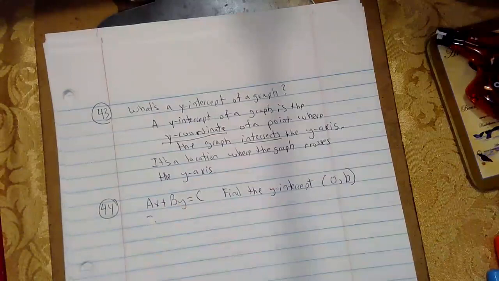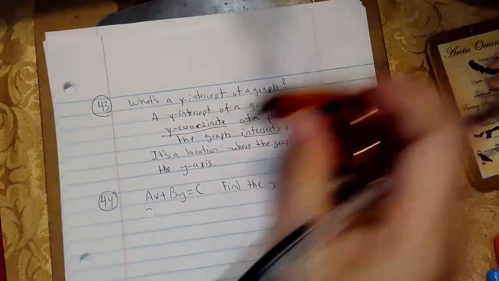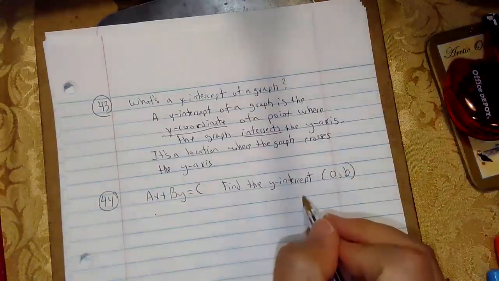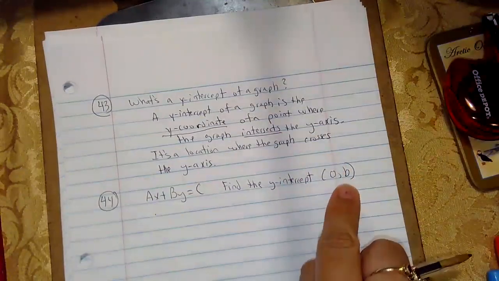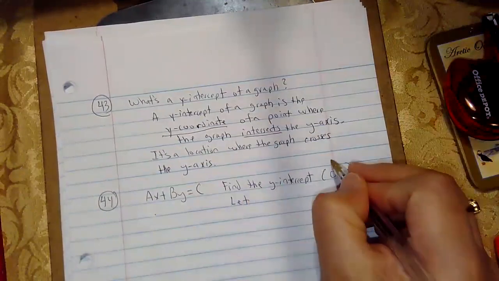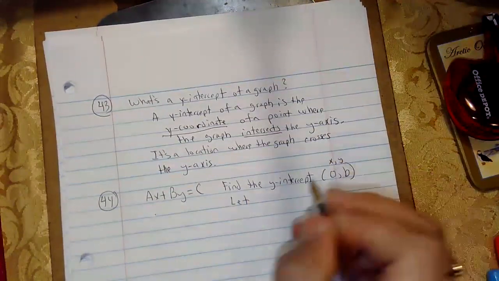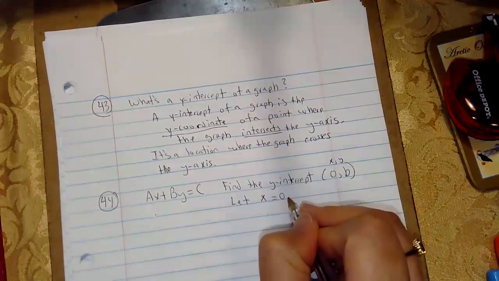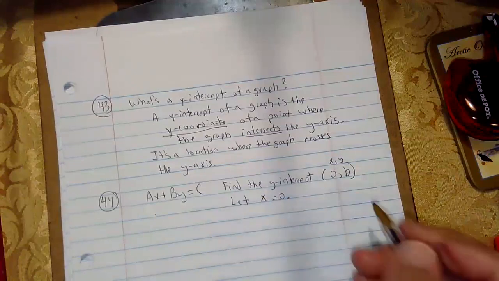Okay, so basically to find the y-intercept, because it says 0, b, what you would do is you would see, this is x, y. You would have to let x equal 0. So let x be 0.